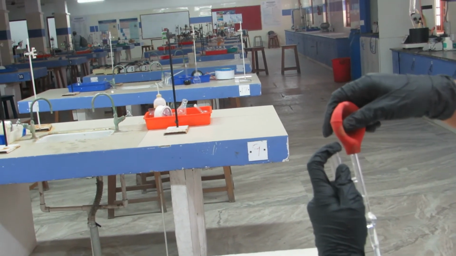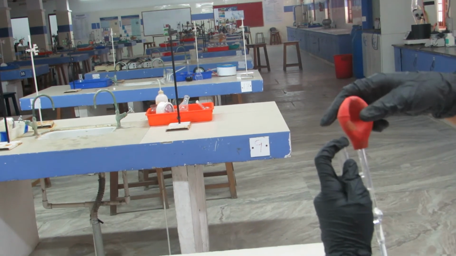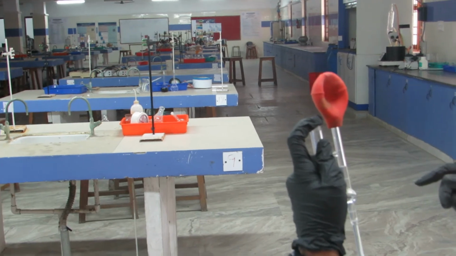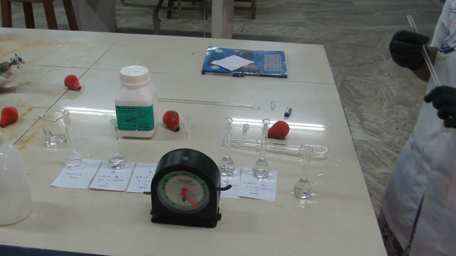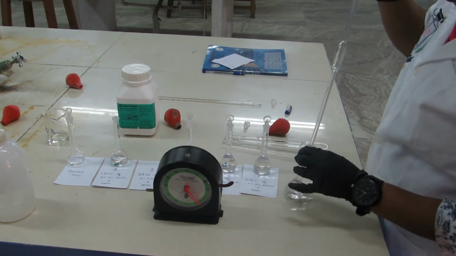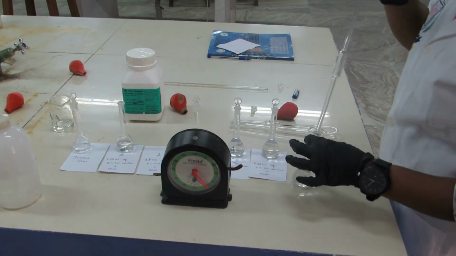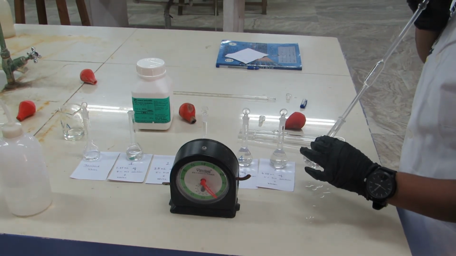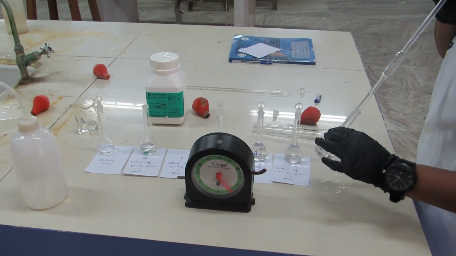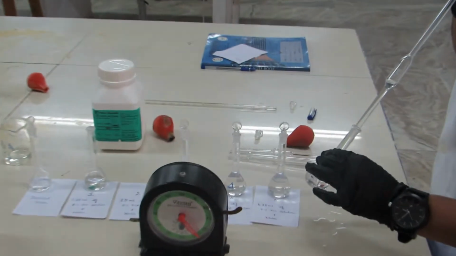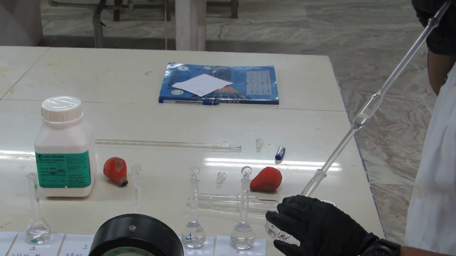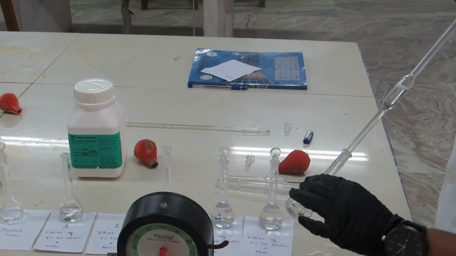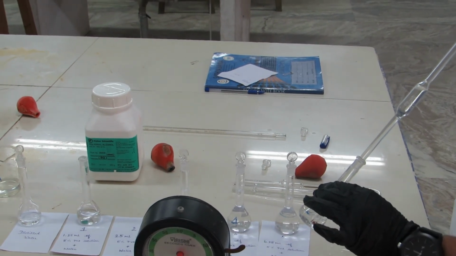we have measured again the flow time for the second SMF bottle. For the third SMF, again we have to pipette 20 ml of 0.5% polyvinyl alcohol solution, and we have to transfer the solution into our viscometer.